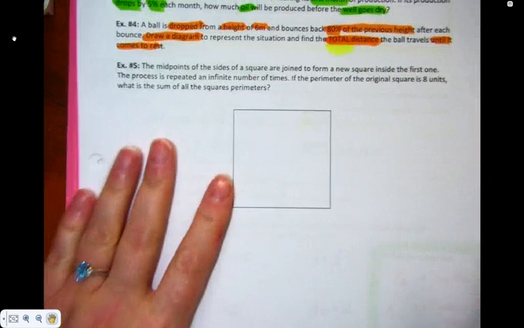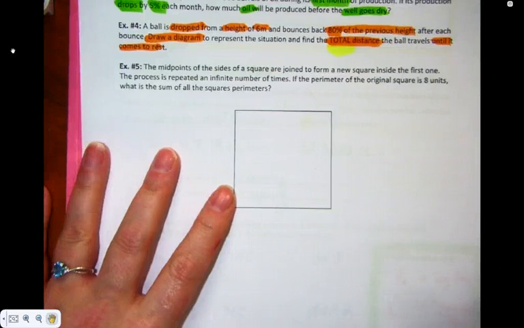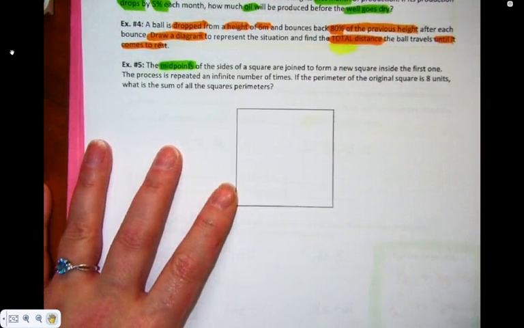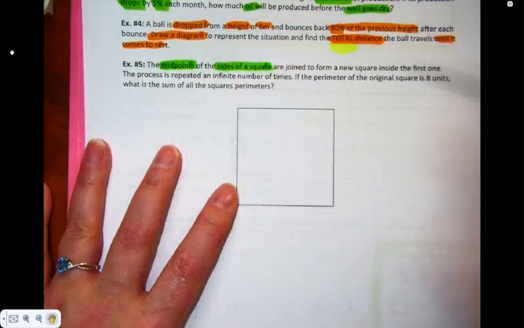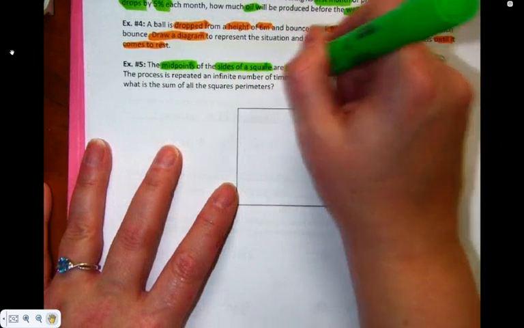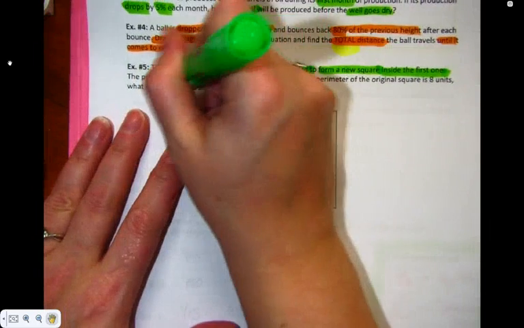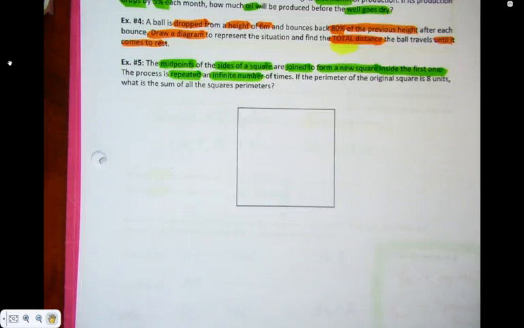First sentence. Definitely midpoint, that's a good mathy word. Sides of the square. Ooh, join to form new square inside the first one. All of that is pretty much important. The minute you see infinite tells you what formula you're going to use. So already you know we're going to have a sum to infinity somewhere in here.